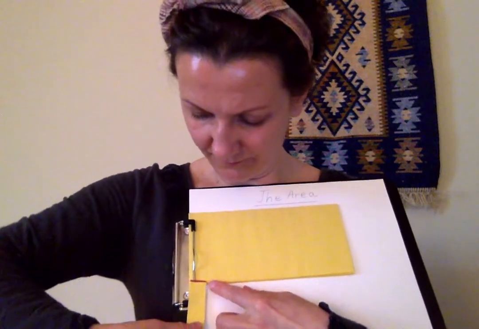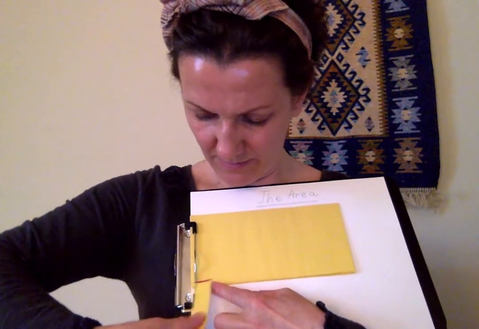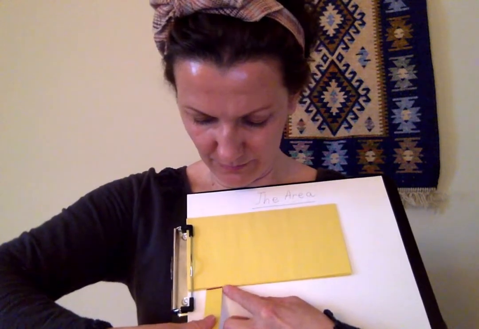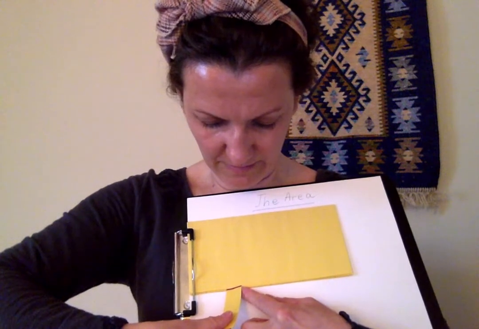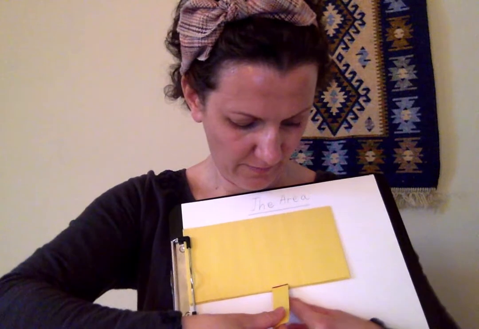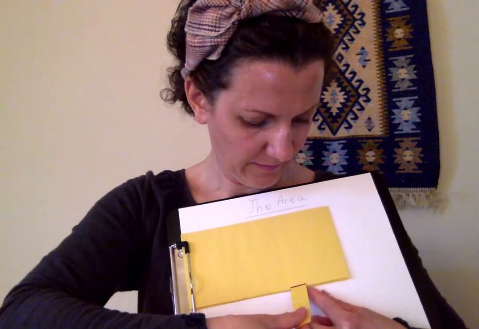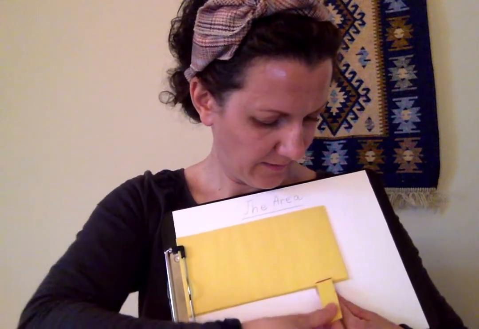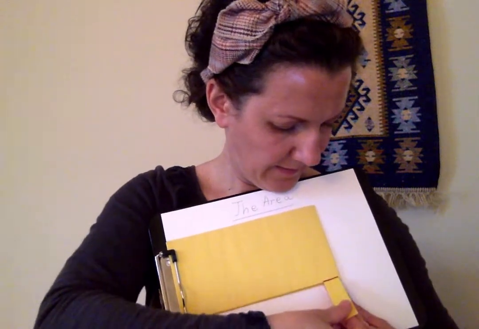How many of these units of measurement are on this length of the rectangle? 1, 2, 3, 4, 5, 6, 7, 8, 9, 10. 10 units of measurement. This side has 10 units of measurement.